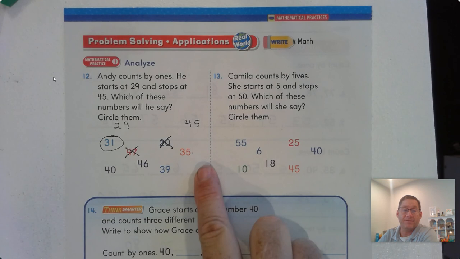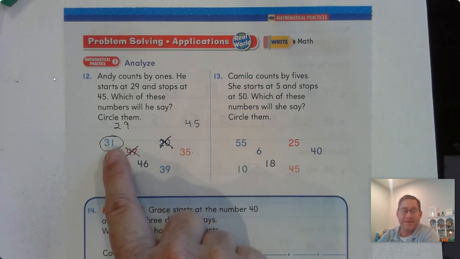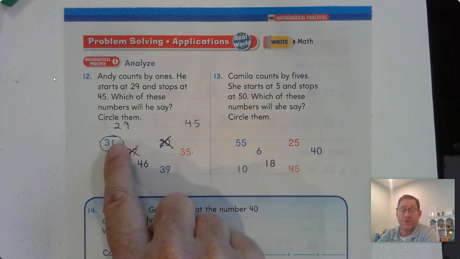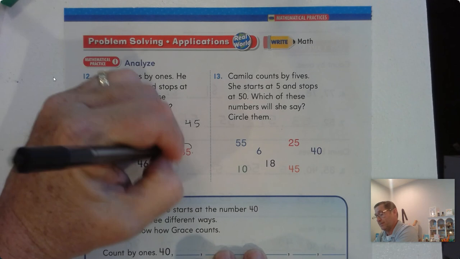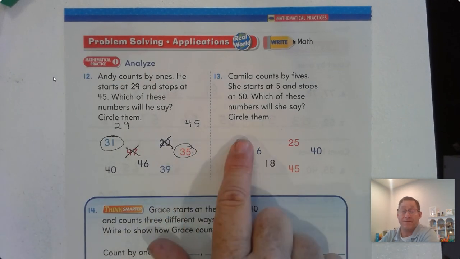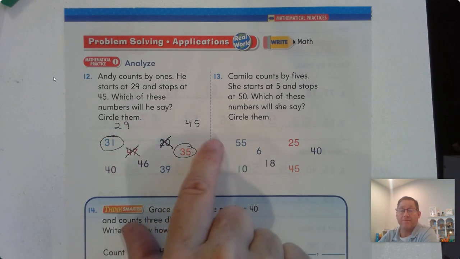How about 35? Yeah, 35 comes before the 45 and it comes after 29. Okay, in fact, it comes after 31, right? Okay, 30, 35, 40, 45.